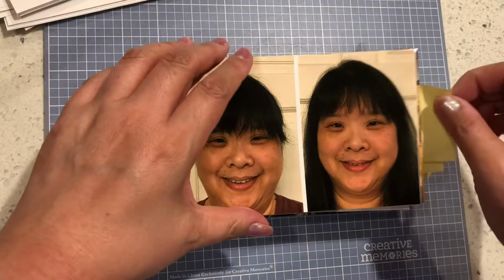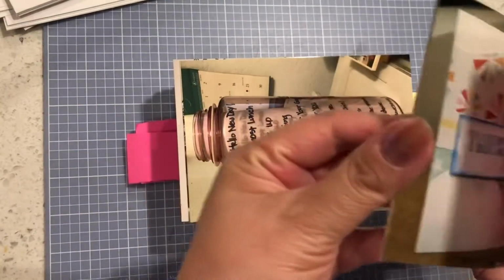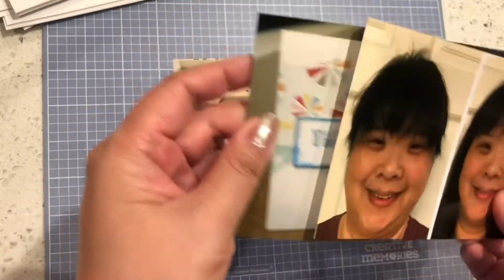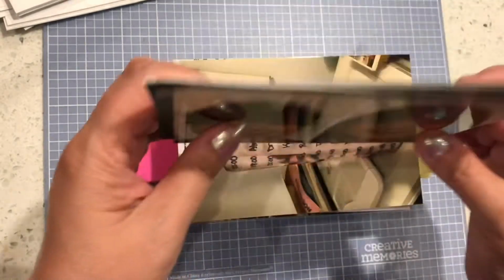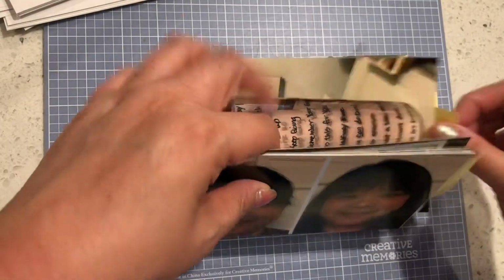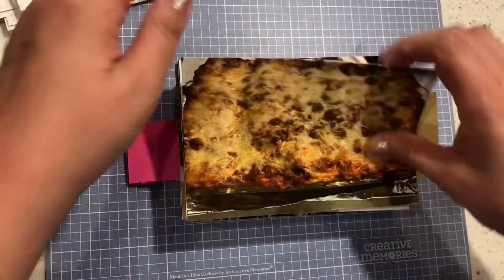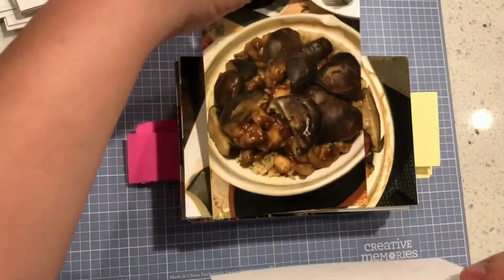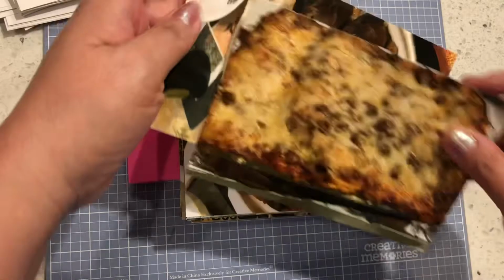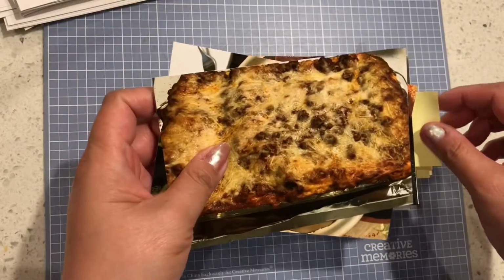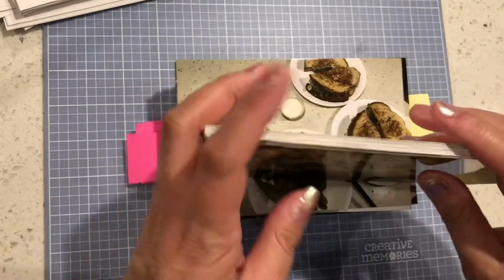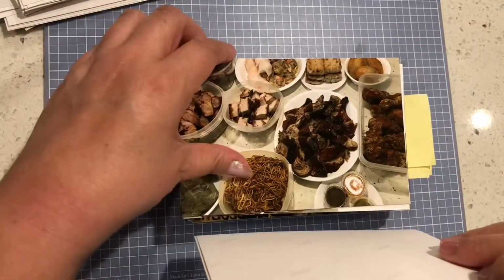I also participated in some online crops where I made cards and also layouts. We also cooked a lot of different foods and tried different meals. We also decided to do takeout just for our sanity's sake. So here's some photos about that.